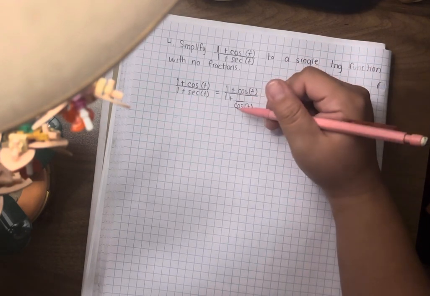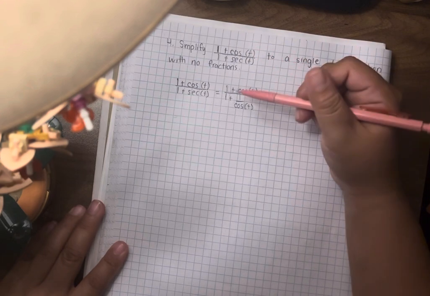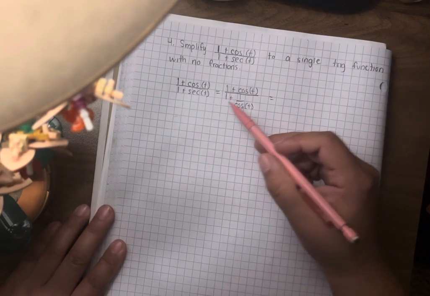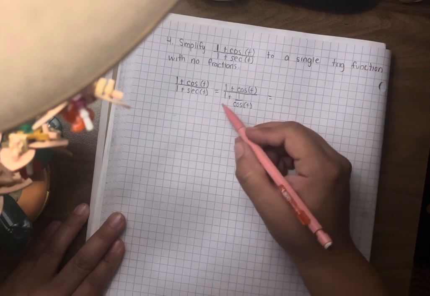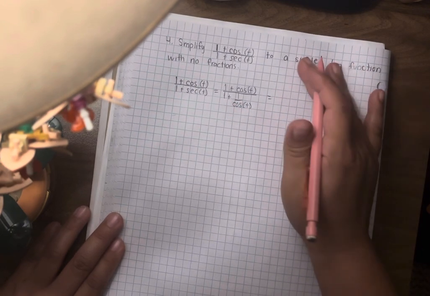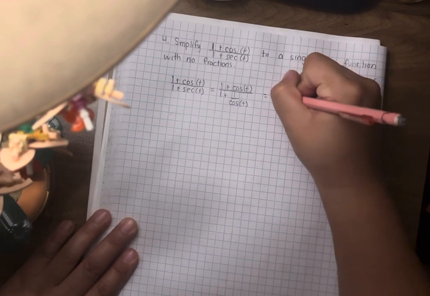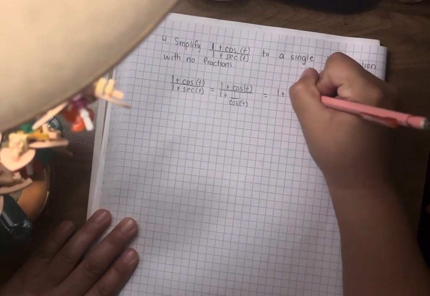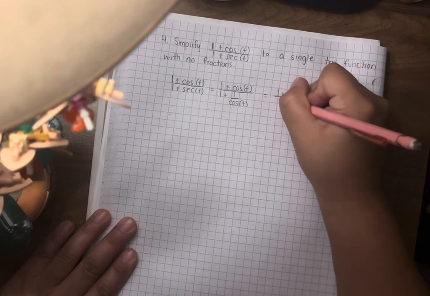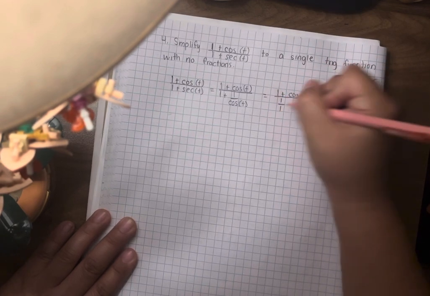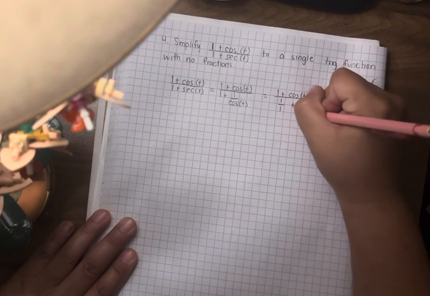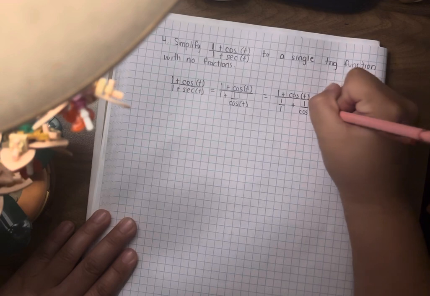Now that we're on this step, what you want to do is get a common denominator for the bottom, for the denominator. We see that 1 is by itself, but there is an invisible 1 right underneath it. So we want to get a common denominator. We would leave the top, the numerator, as it is, but on the bottom, we'll put the imaginary 1 right there, plus 1 over cosine t.